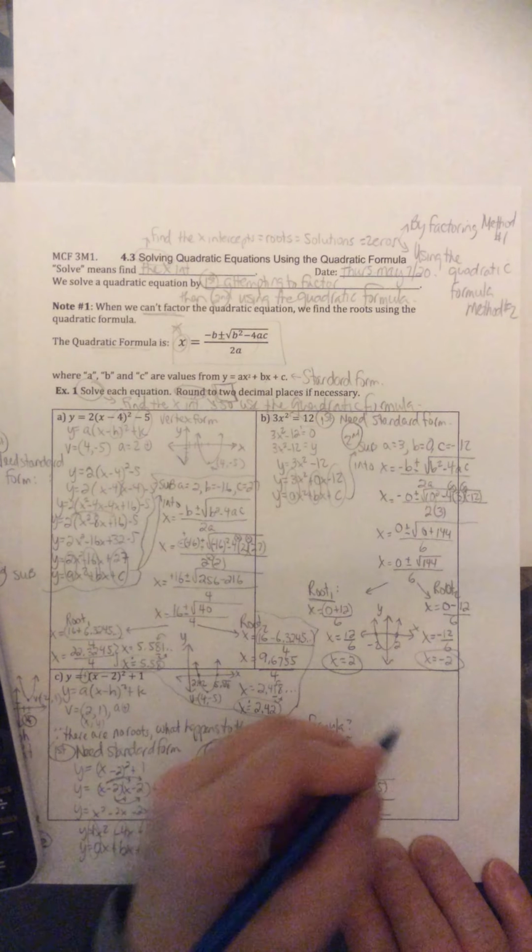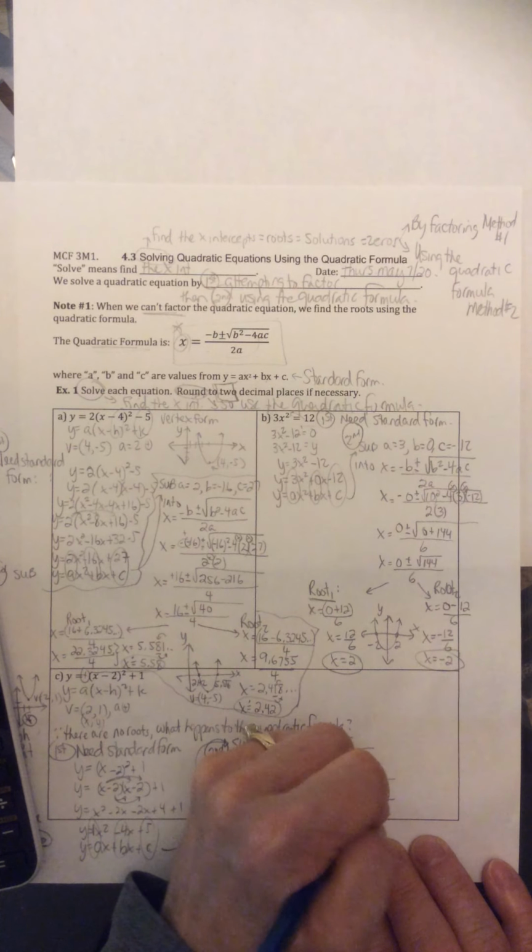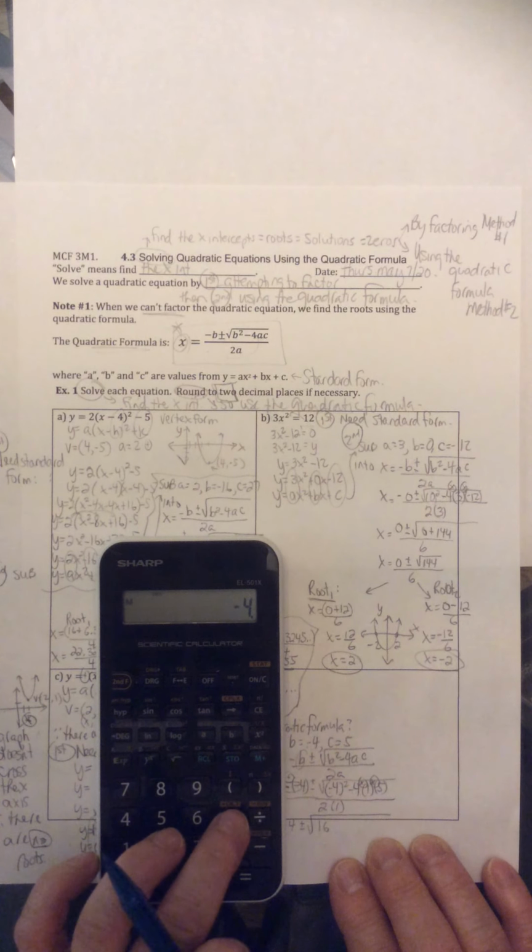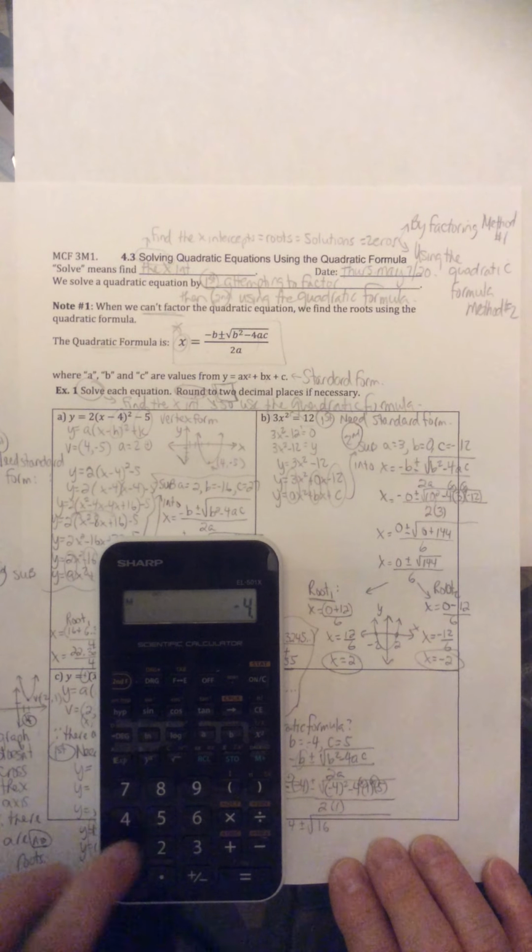So negative 4, and I want to square it, is 16. I can do that in my head. Hopefully I know how to do that. Minus 4 times 1 times 5, okay? Minus 4 times 1 times 5 equals negative 20.